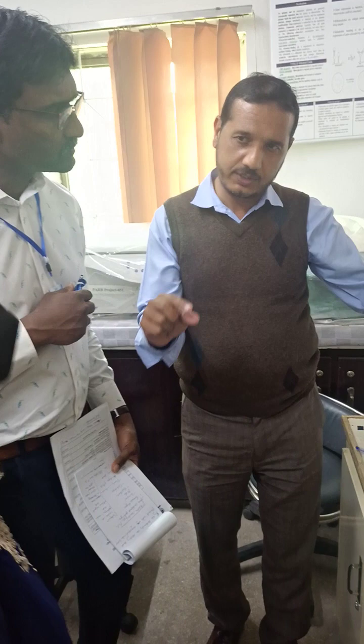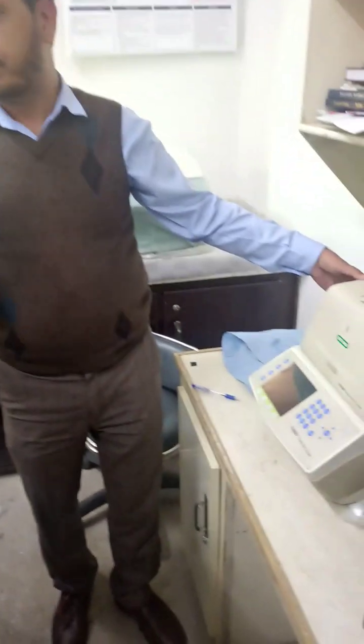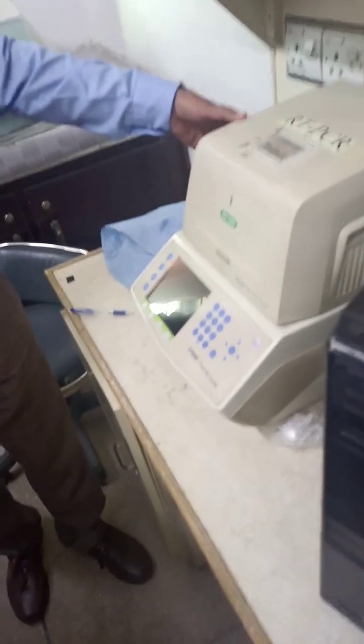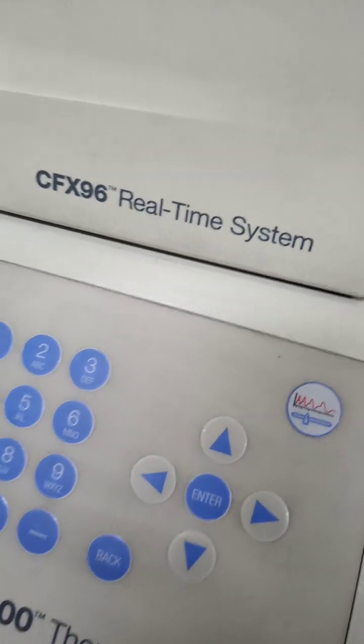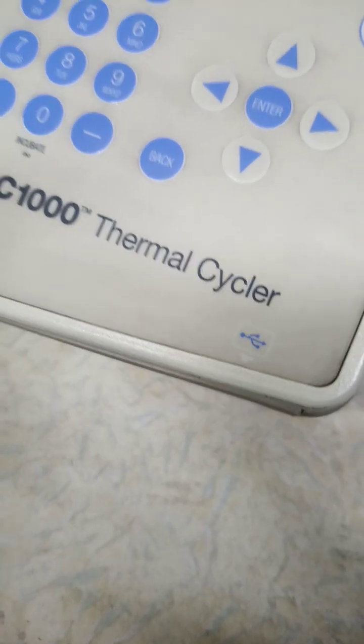Because the signal of the fluorescent dye is exactly proportional to the quantity of the amplified DNA. As much as is the fluorescent dye, that much would be the amplicons. That's why we call it real time. It means you can track the amplification at the same time as well as you can quantify what the amplicon or target is.